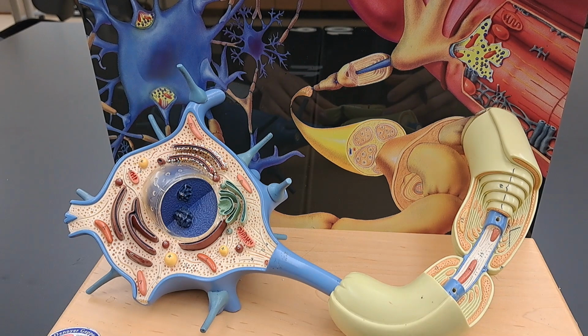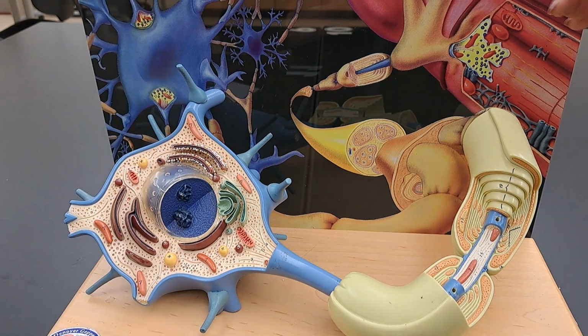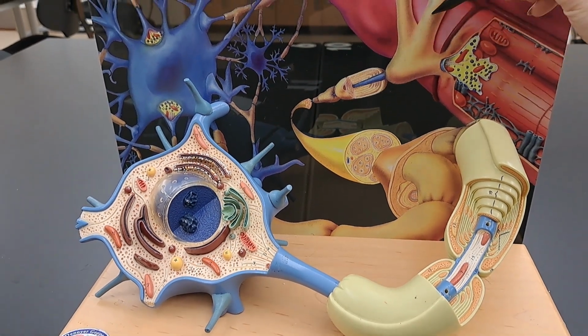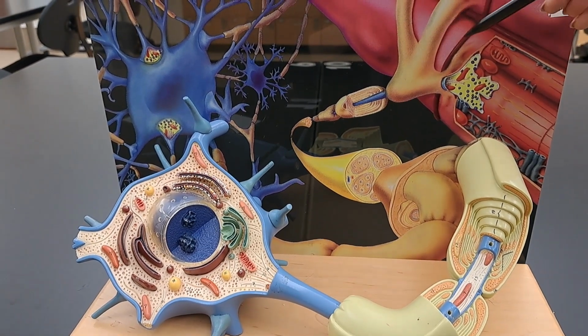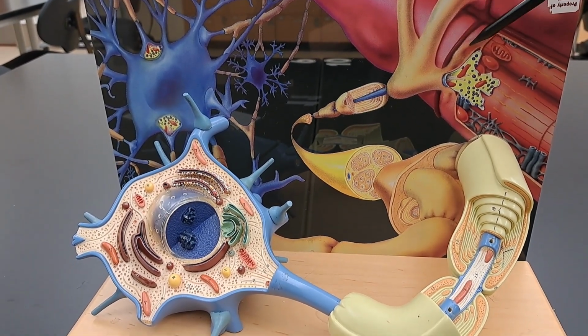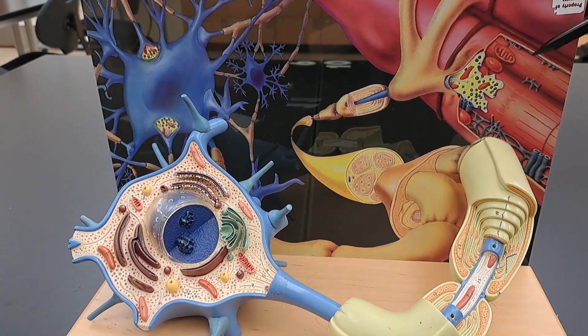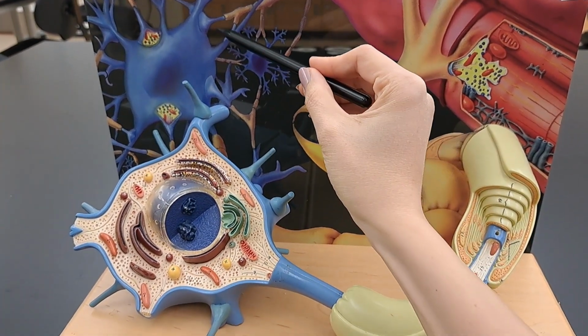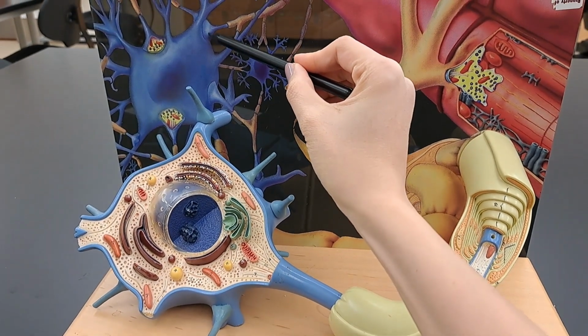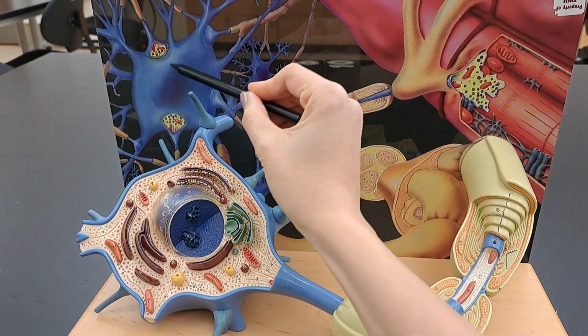The last part of this model are the axon terminals, which right here we can see they are in close proximity to a skeletal muscle cell. Right here, these are the axon terminals, which are in close proximity to another soma of another neuron.